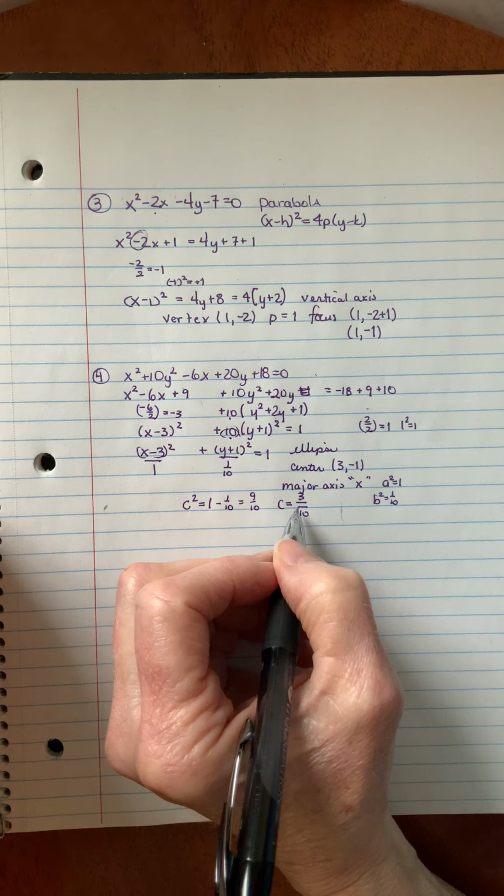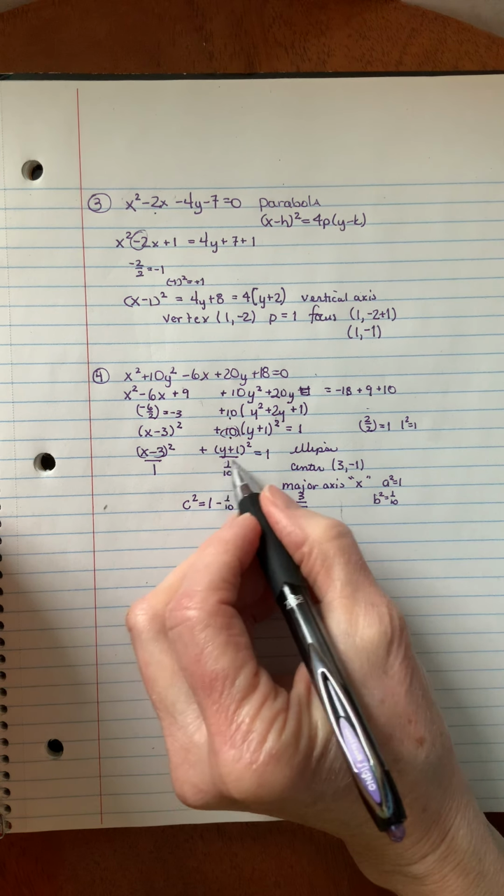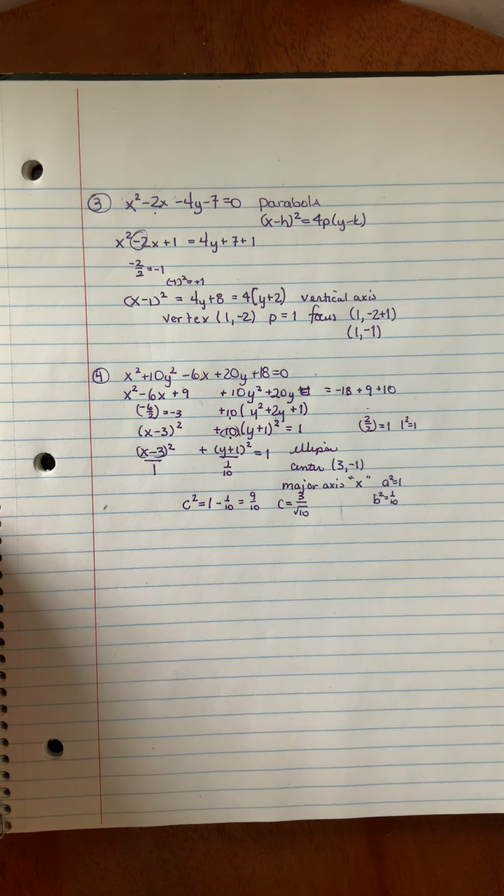This isn't really too far from 1, but it's a little bit less than 1. So there is the eccentricity. This thing is wider in the horizontal direction. The minor axis is 1/10.